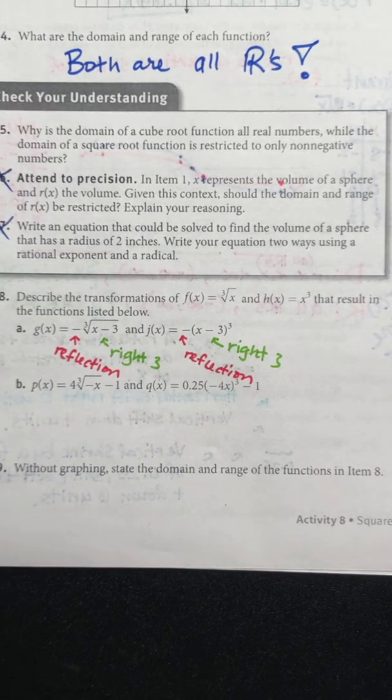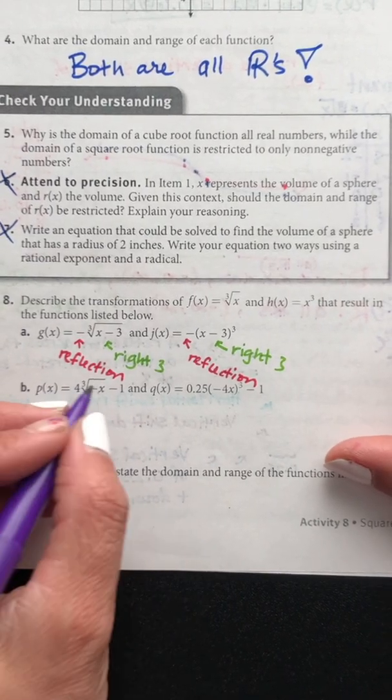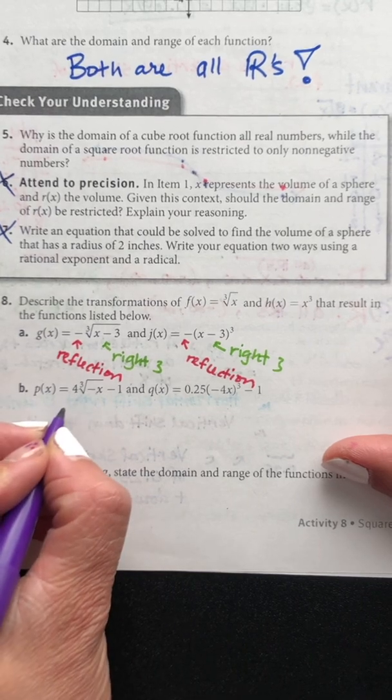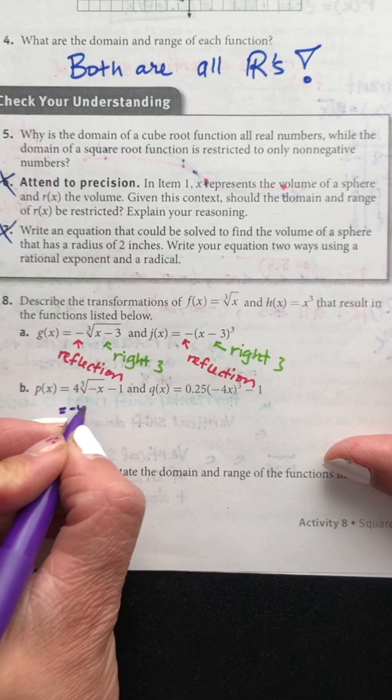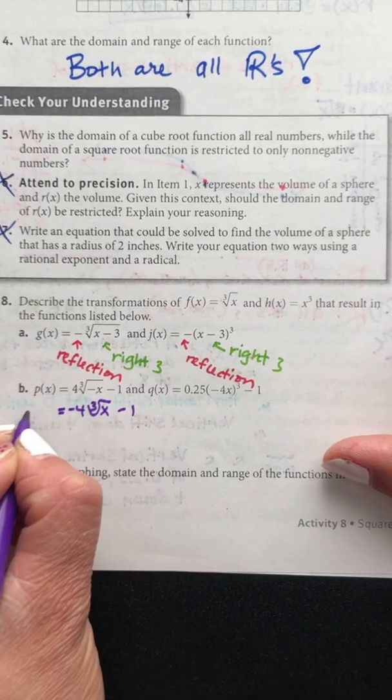What about p of x and q of x? All right, oh, there's that negative out front again, so we're going to have to factor out that -1, and the cube root of -1 is -1, so -1 times 4 will make that a -4. Just doing that all in our heads because we can, and I think you guys can handle it.